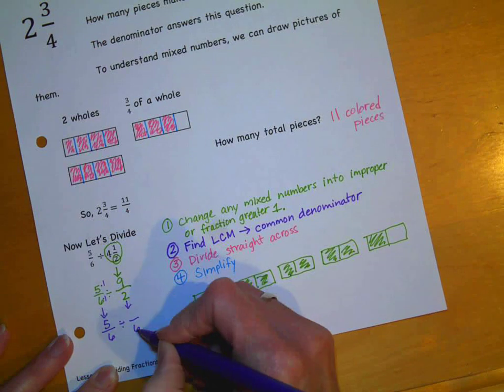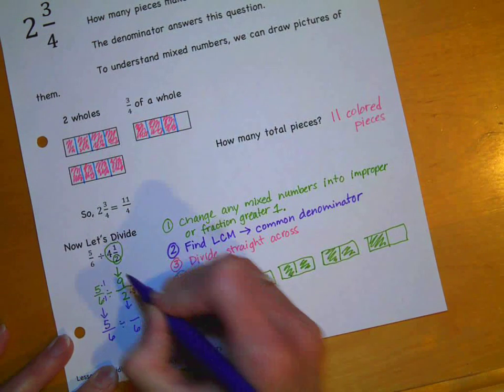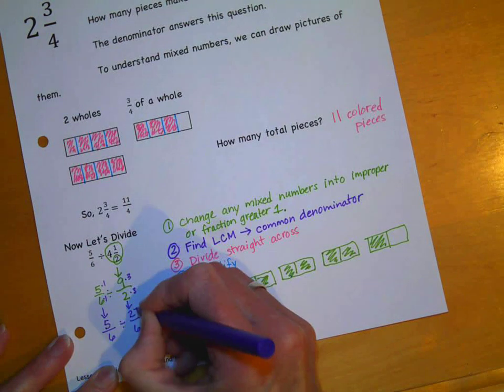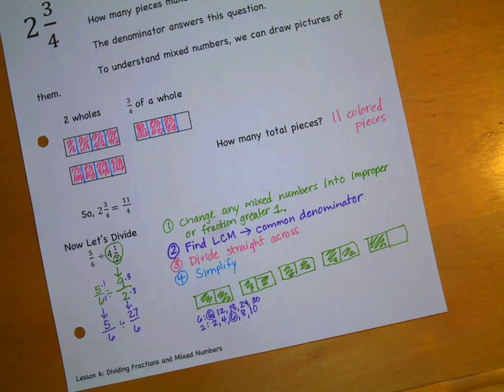5 times 1 is 5. How did I get from 2 to 6? Times 3. What you do to one side, you have to do to the other. So that would be 27. And now I have common denominators. Okay, that wasn't so hard.